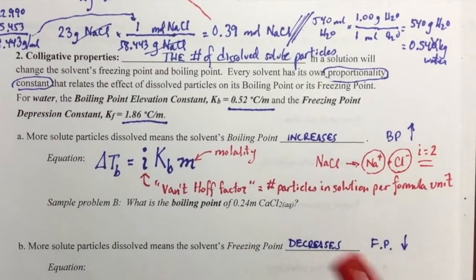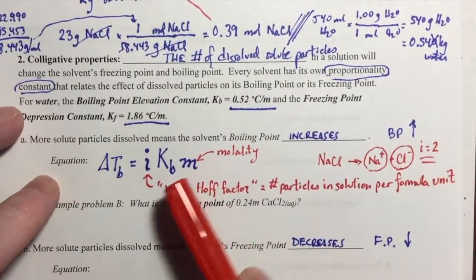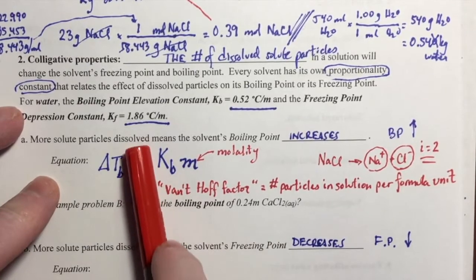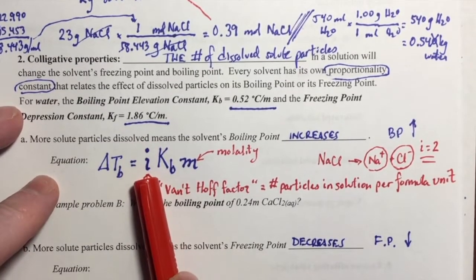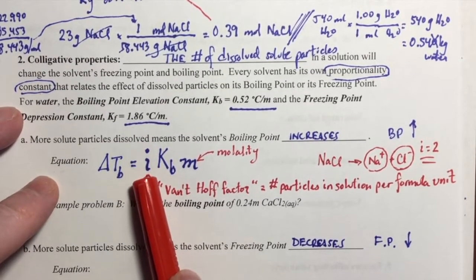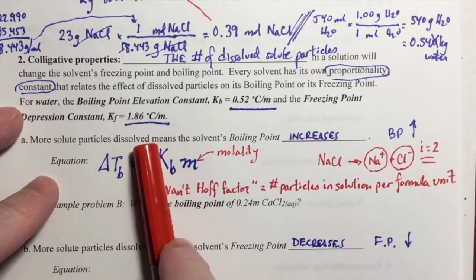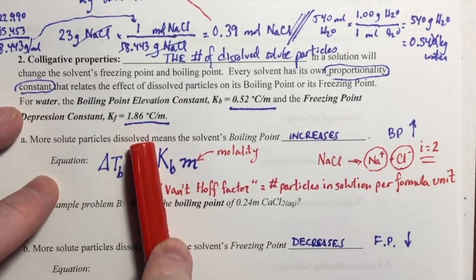Another way of writing this equation is omitting the i, leaving the Van't Hoff factor out. So let me explain how you can write this equation differently, leaving the Van't Hoff factor out.